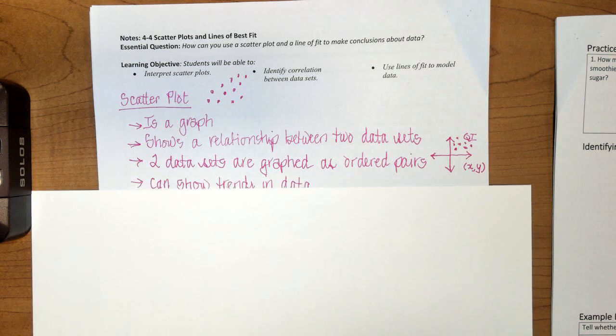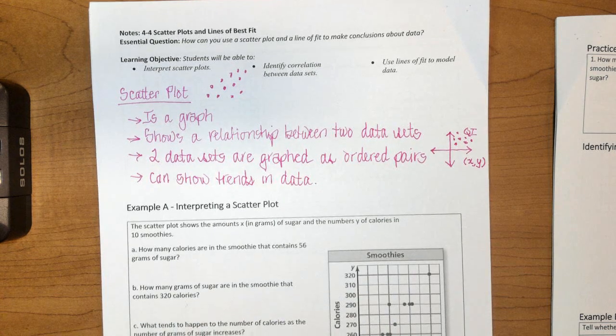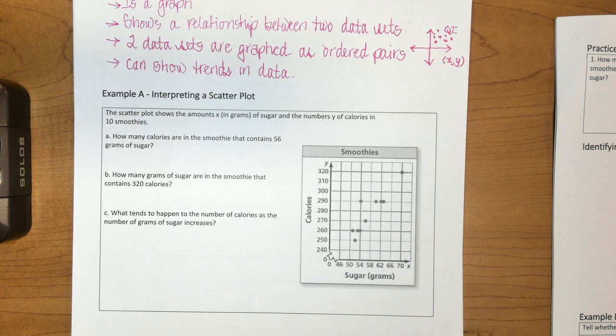What else about a scatter plot is that they can help show trends in data. In fact, scatter plots and lines of fit are used a lot in business to look at trends in sales, trends in voting. So they are useful. So let's take a look at this first example, example A. We're going to be interpreting a scatter plot. In other words, we are going to be reading the scatter plot.